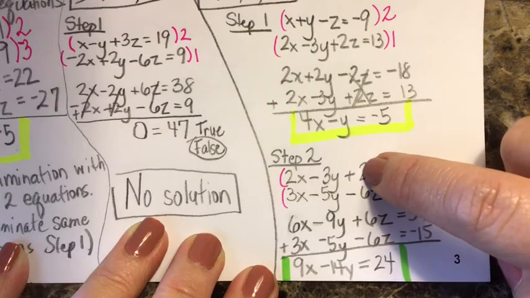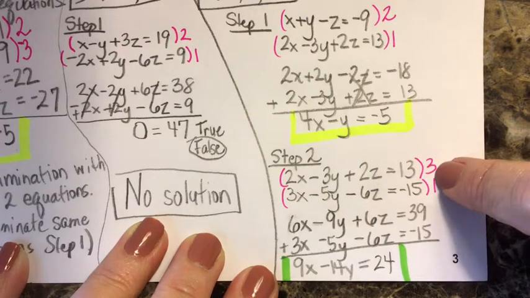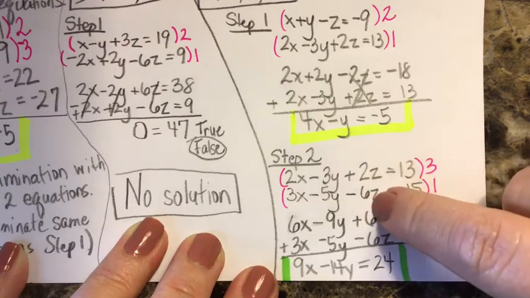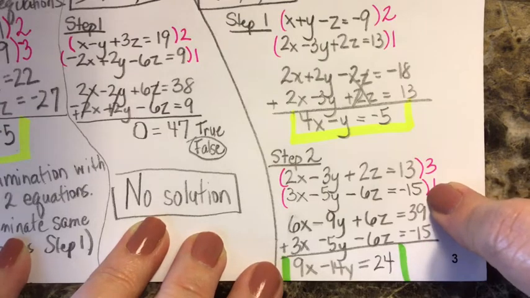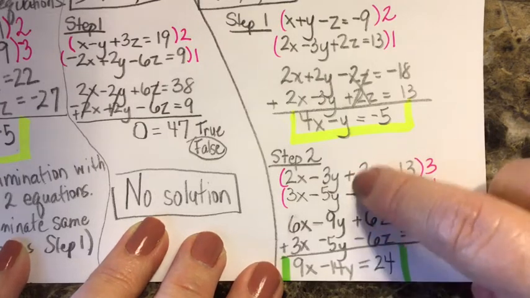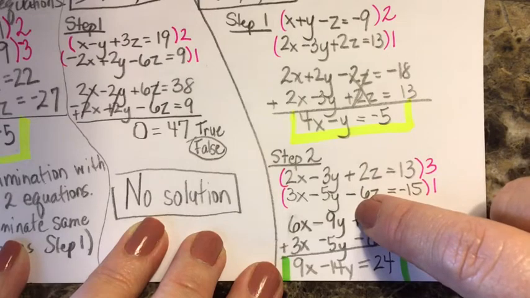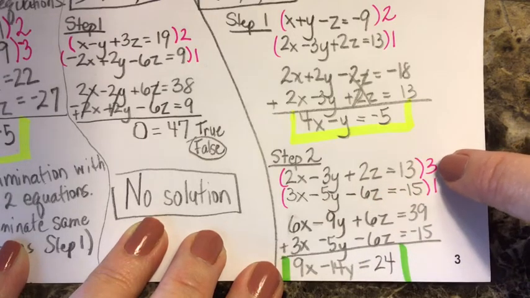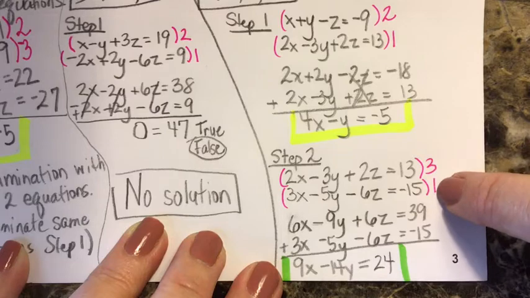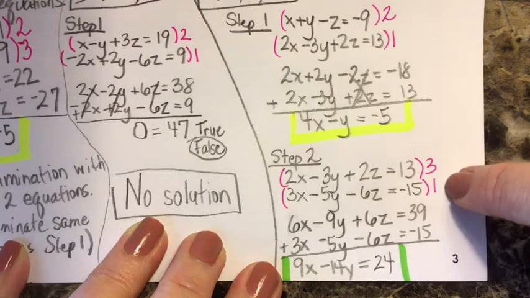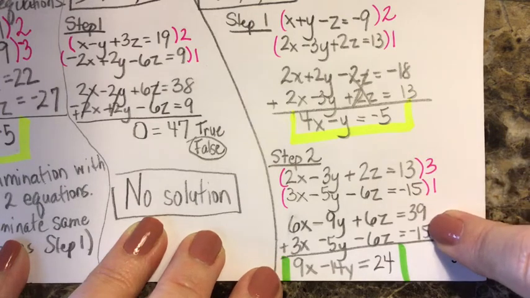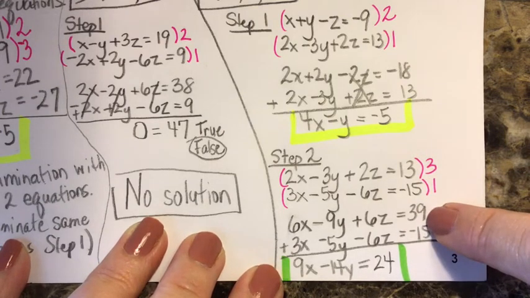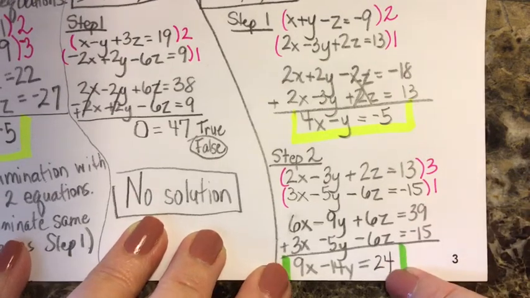What will I multiply 2 by to turn it into a 6? That would be 3. What would I multiply 6 by to keep it 6? That would be 1. Next, are these opposites? Yes. That means I do not need to make one of these numbers negative. I distributed these numbers. I came up with these equations. I added these two equations together and got this answer. Now I'll go on to step 3.